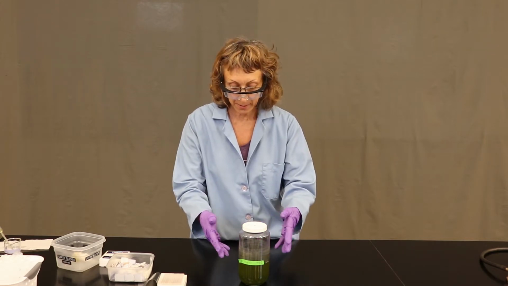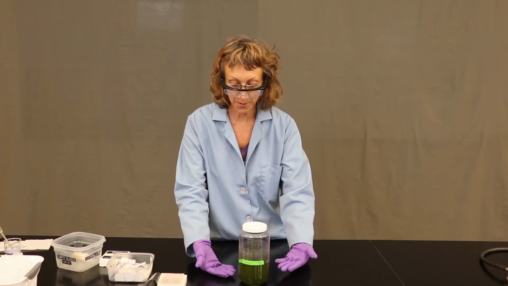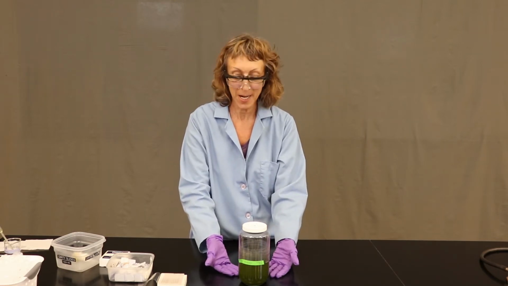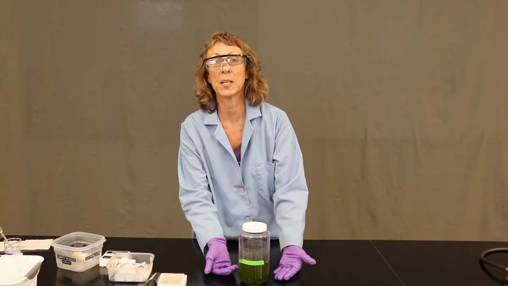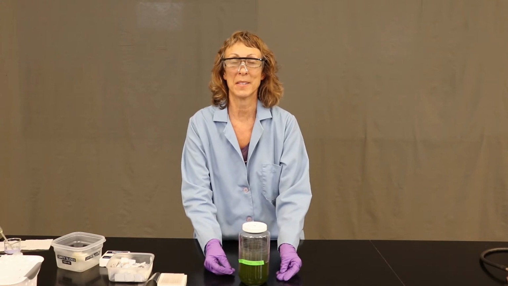But we get this little photosynthetic organism from this nice jar here that's basically full of sort of pond scum water. You can see that it's greenish in color, right? There's a lot of chlorophyll in here. So I'll show you how we make a slide of this.